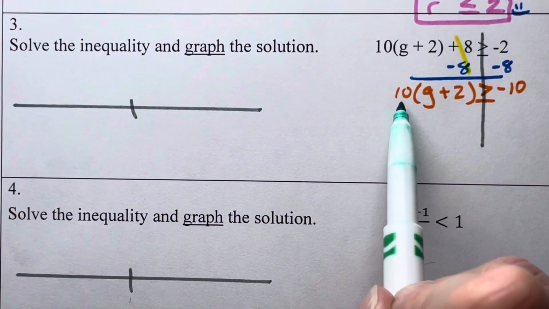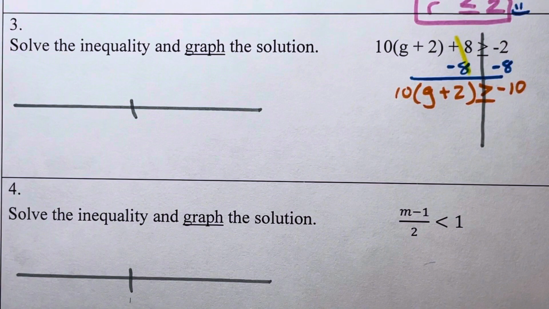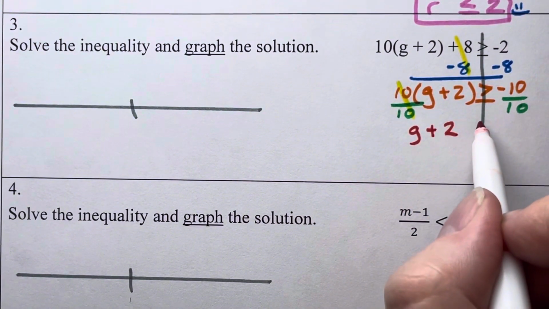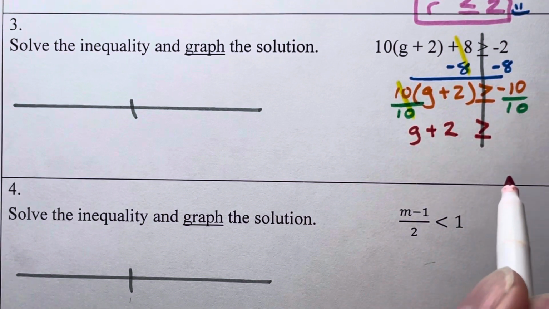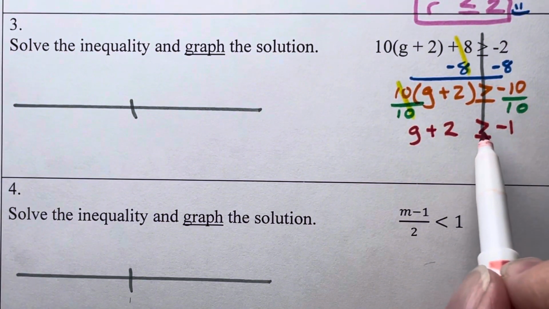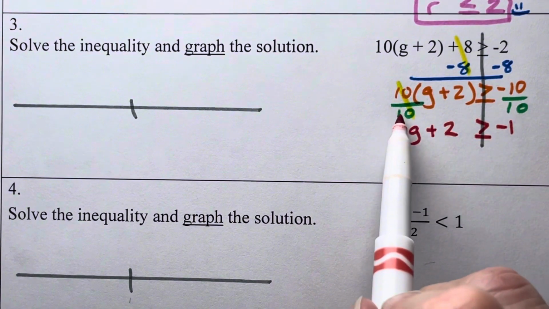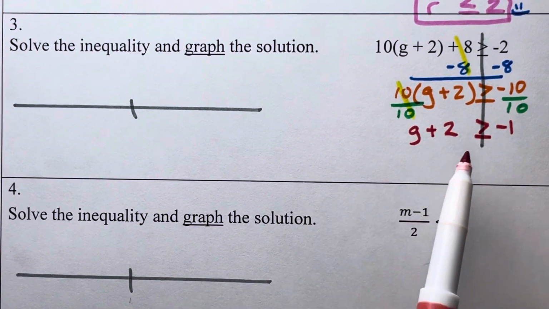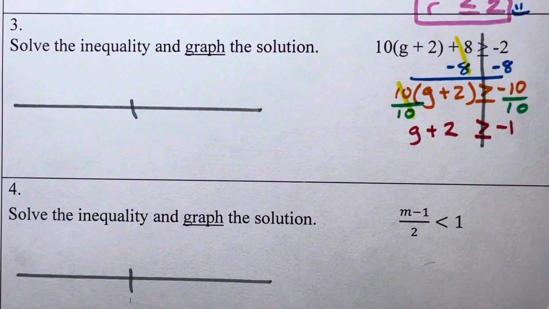Now we can get rid of our 10 that's in front of the parentheses by dividing it off. And what you do on one side of the river, you definitely still do to the other. So now that we have our 10s on the left canceled out, we have g plus 2 still greater than or equal to negative 1. And we know that it is greater than or equal because this 10 in green is positive. So we divide it by a positive number, so my inequality does not change at all.